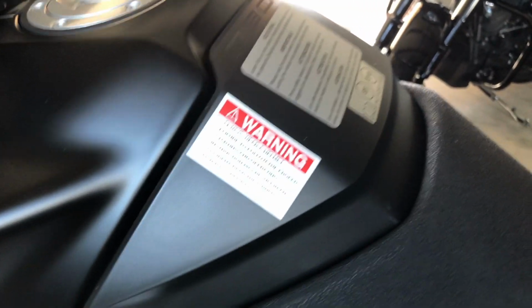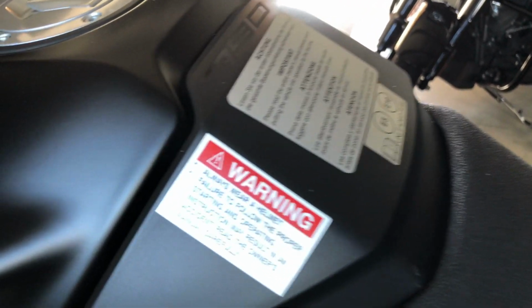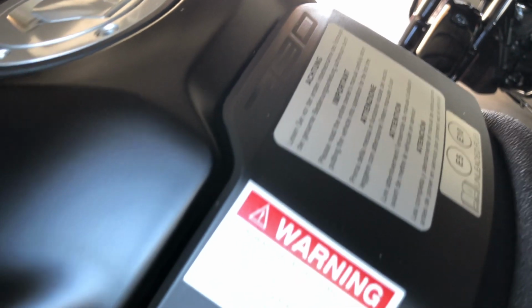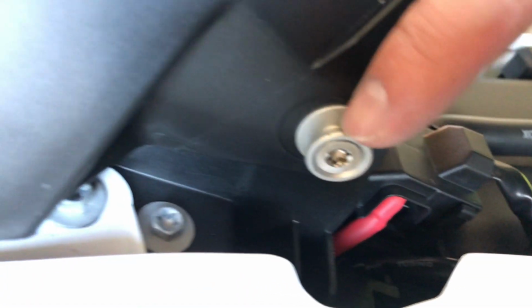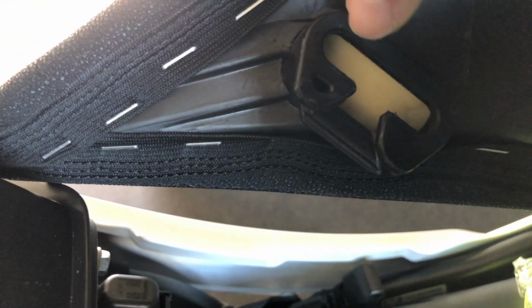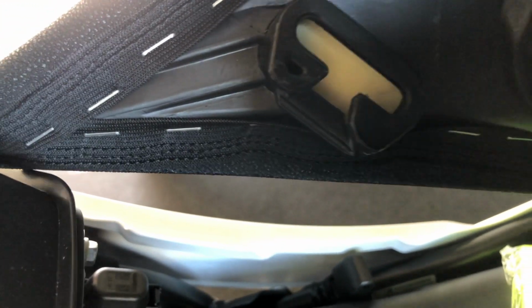If you want to raise it, let me show you how it works. The seat goes onto these screws. So you have two positions, up and down.